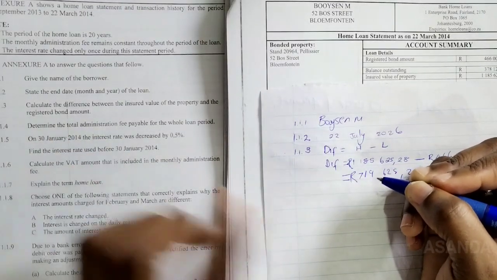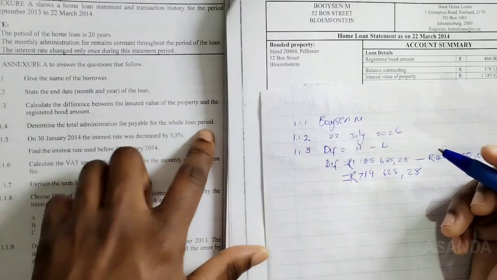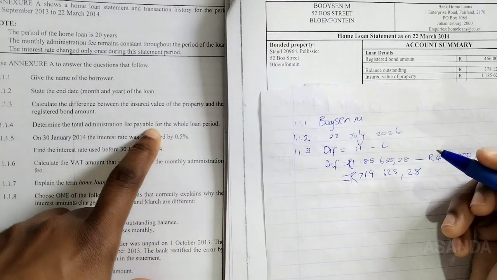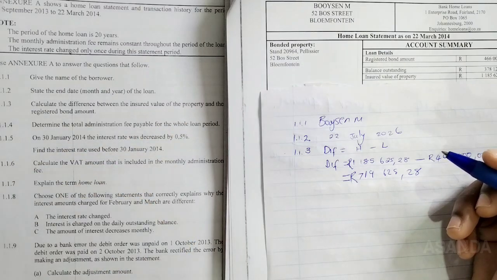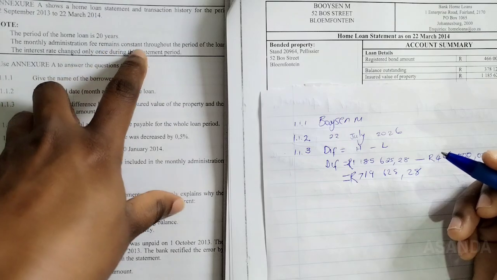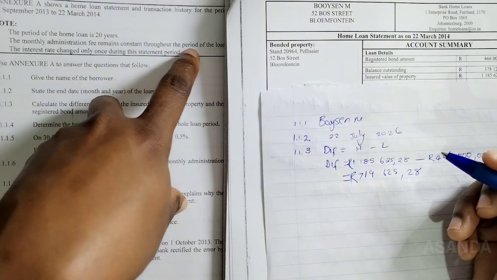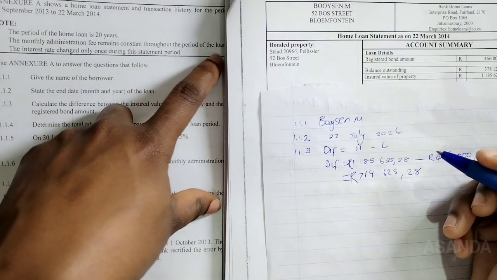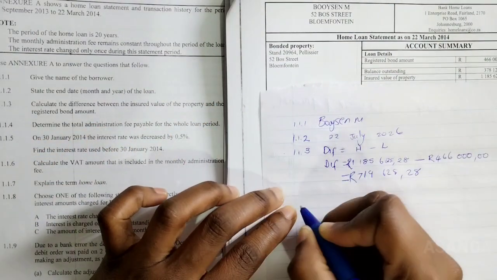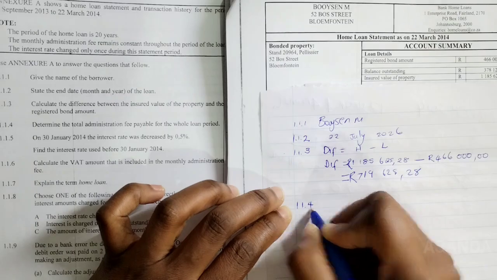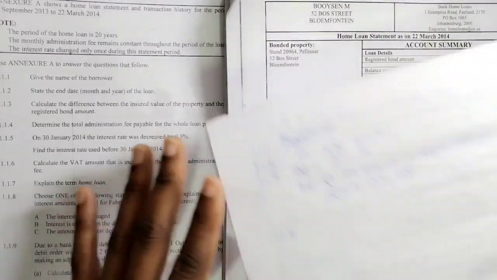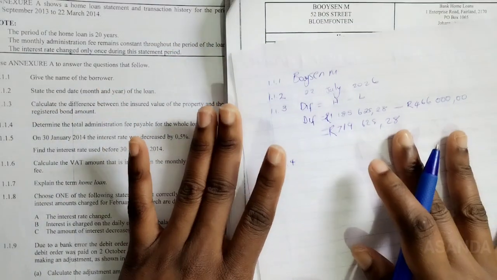Determine the total administration fee payable for the whole loan period. Now it says here the monthly administration fee remains constant throughout the period of the loan. So how much is the amount? First, let's find out how much is a single amount. Then we'll talk about it. Okay, so single amount of administration fee is 5 rand 70. That's fine.